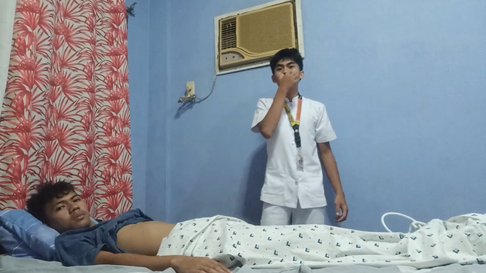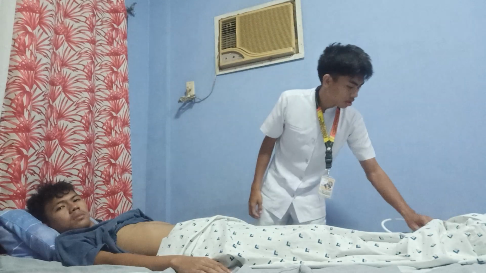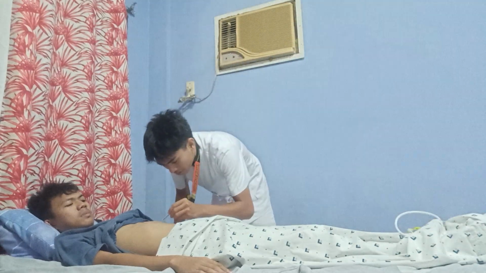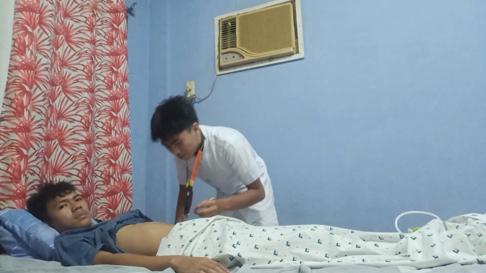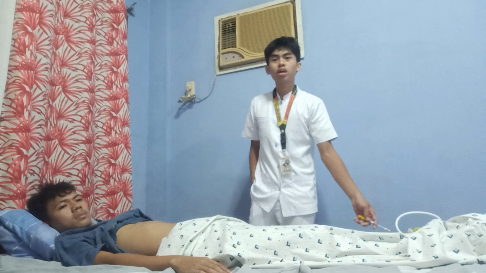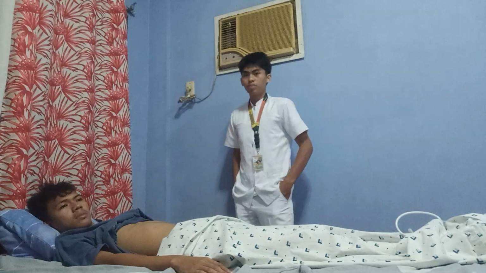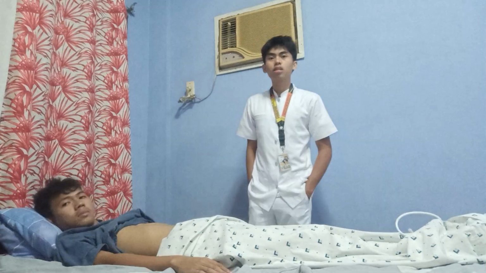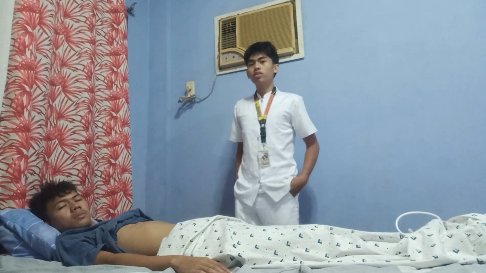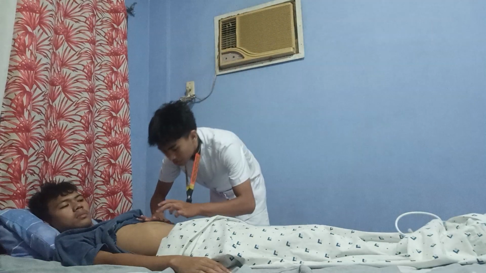Next is to assess the upper border. To assess the upper border, percuss over the upper right chest at the midclavicular line and percuss downward. Note the change from lung resonance to liver dullness. Mark this point.